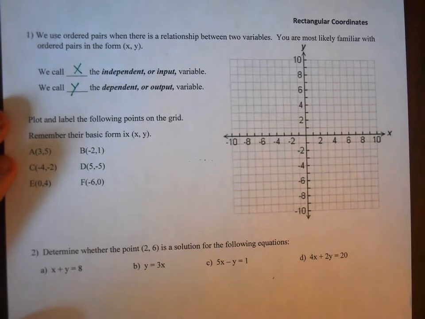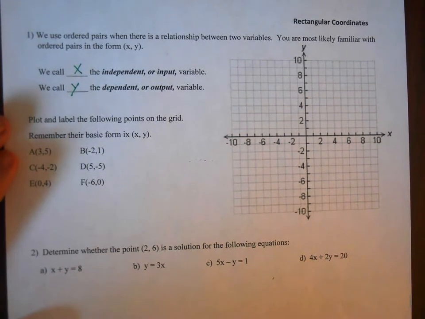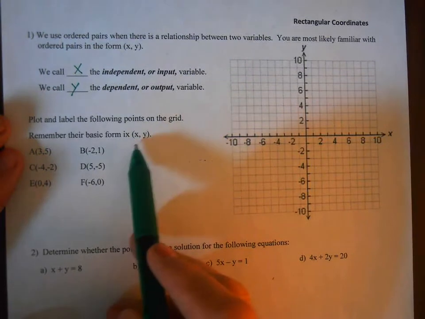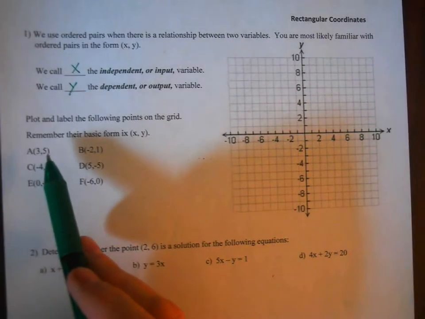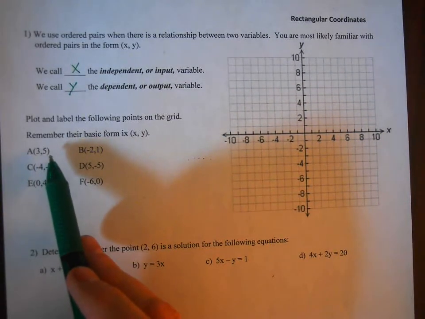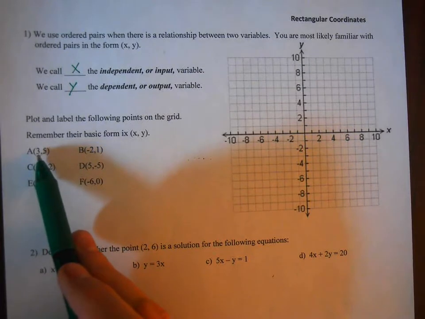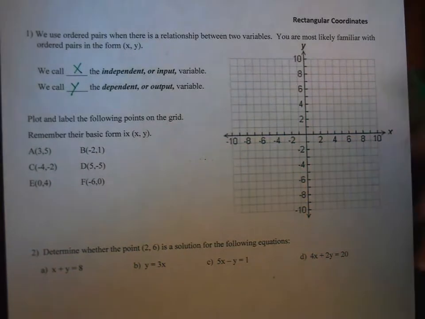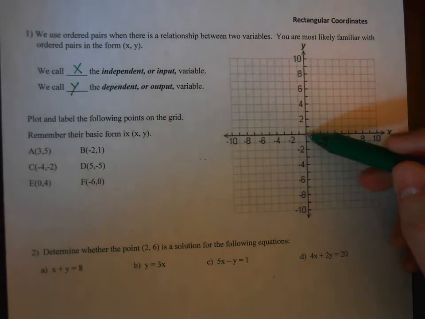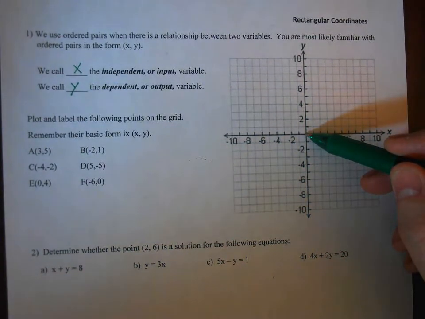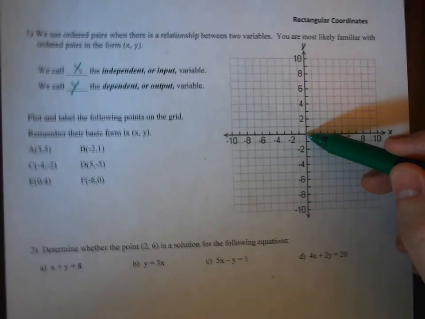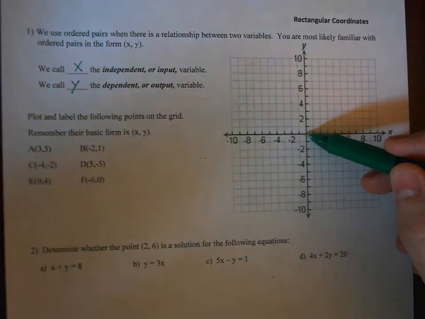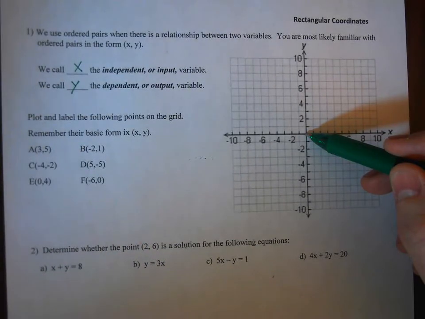Now we should be fairly familiar with plotting points. Remember that their basic form is (x, y). So if you want to plot the point A at (3, 5), that means that x is 3 and y is 5. So on your axes, we go to x is 3. So remember (0, 0) is the origin, which is where the number lines kind of start. They originate from (0, 0) and then work their way out in positive and negative directions.